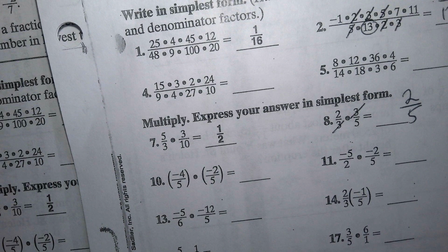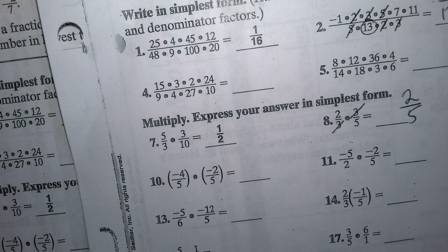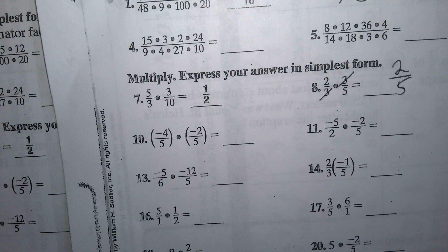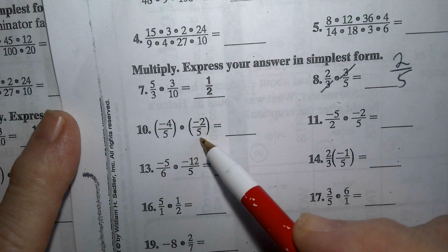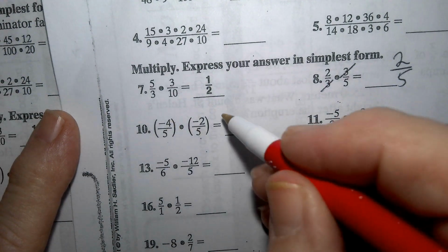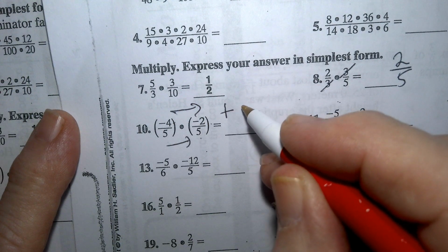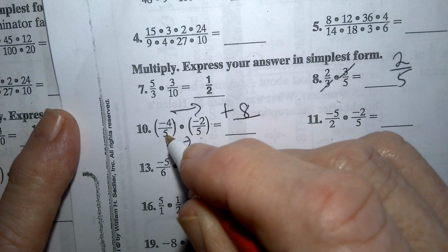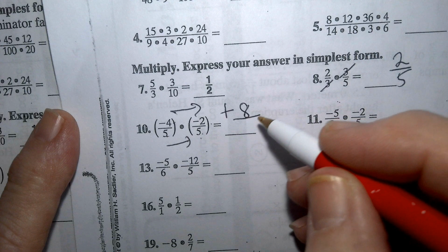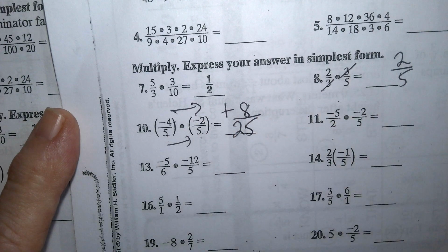Who thinks they know the answer? Okay, hold on. Look carefully. Who thinks they know the sign and the final answer for number 10? 8/25. 8 over 25. Because 4 doesn't go into 5, 2 doesn't go into 5. Negative times negative is a positive, and you just go straight across. 4 times 2 is 8 over 5 times 5. 5 times 5 is what? 25. That's your answer.